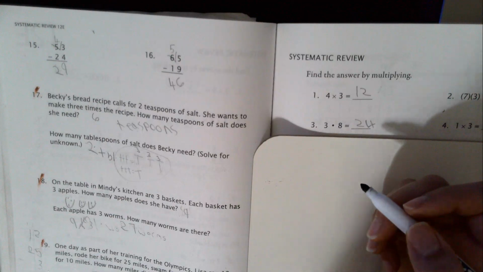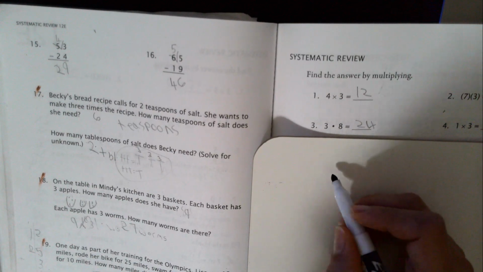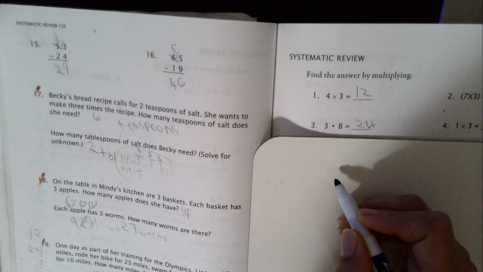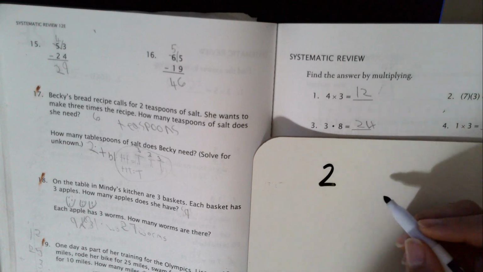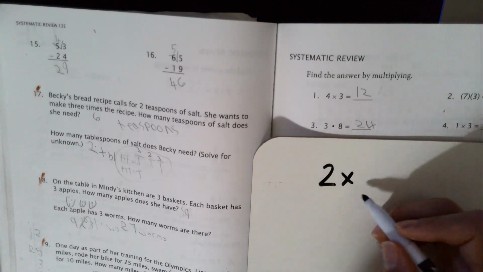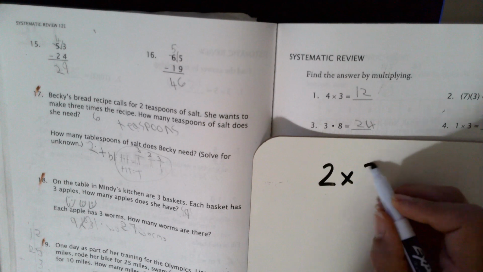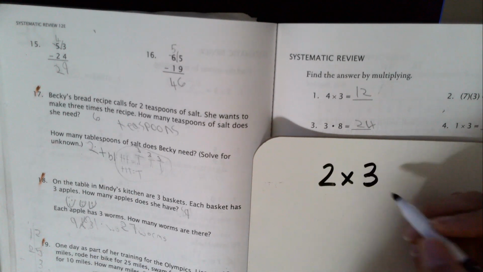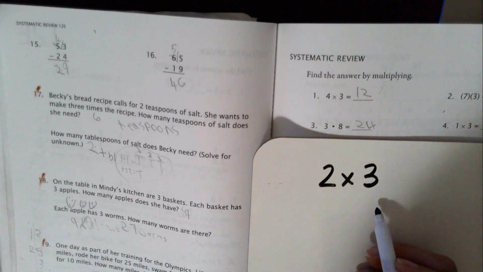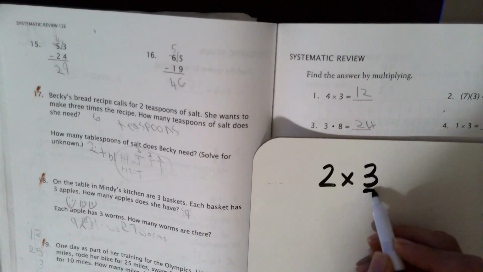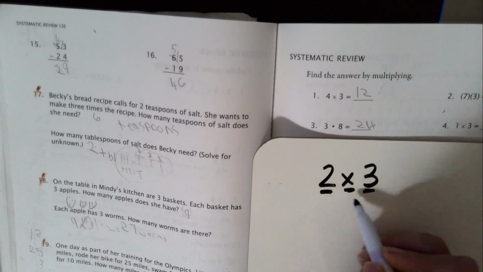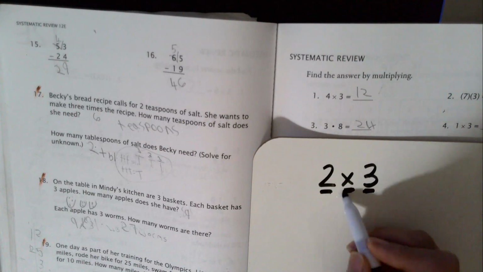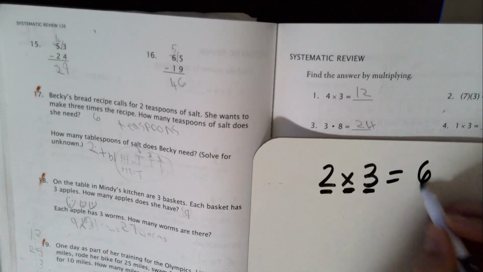So it says Becky's bread recipe calls for 2 teaspoons of salt. She wants to make 3 times the recipe. How many teaspoons of salt does she need? So 2 teaspoons of salt, and she wants to make 3 times the recipe. So I always tell the kids, when it says 3 times, it's telling you how to set up your problem. So it's just 3 times. Okay, so that's the number she has originally, but they want 3 times the amount. So it's 6 teaspoons.